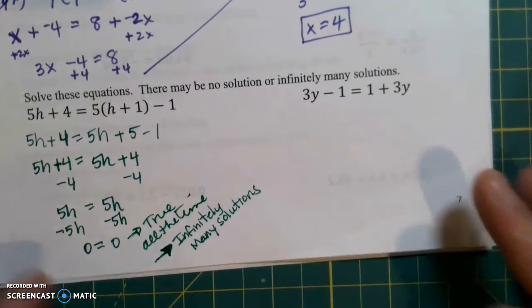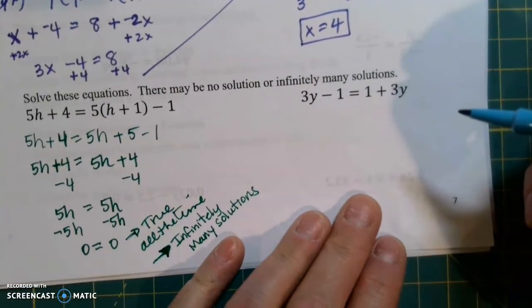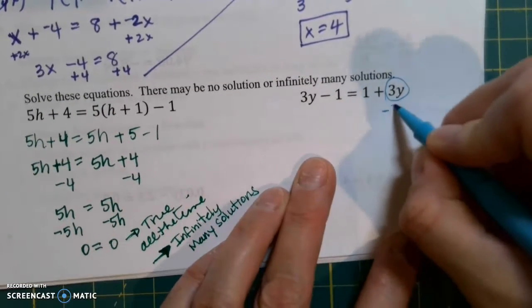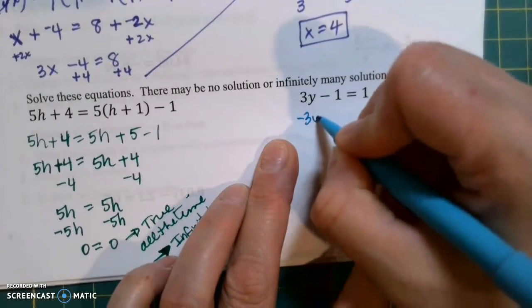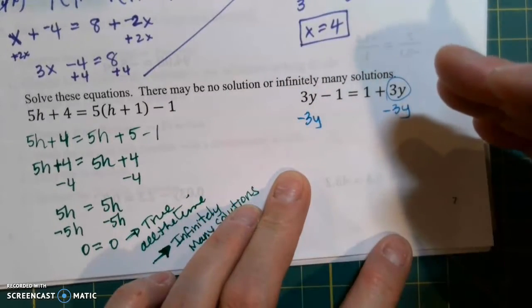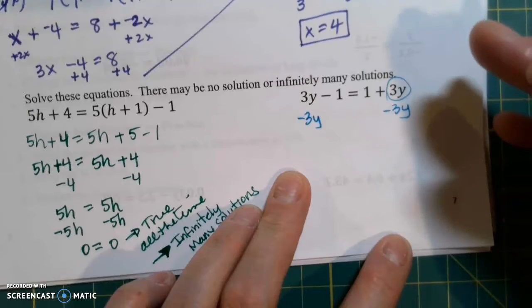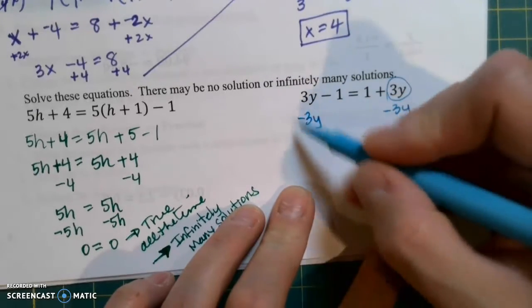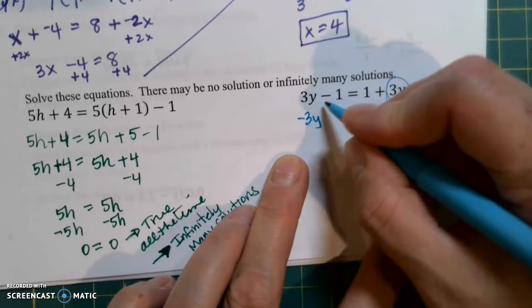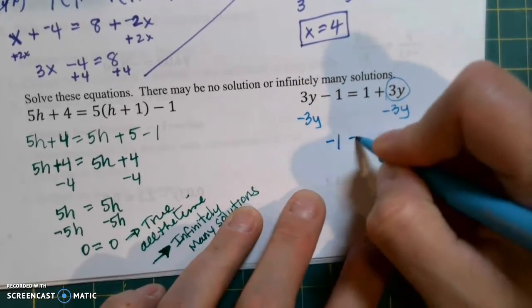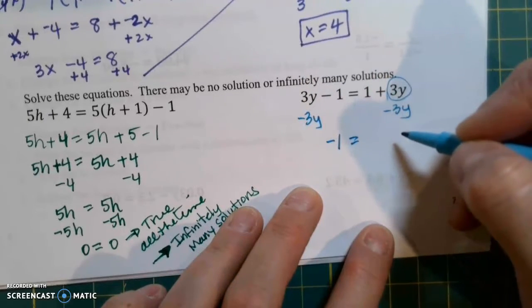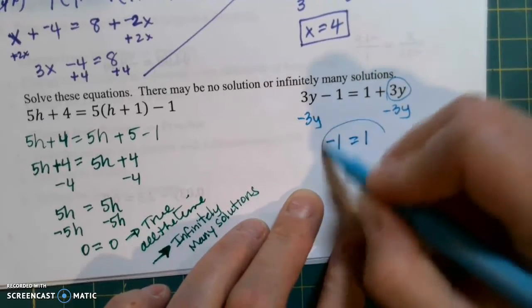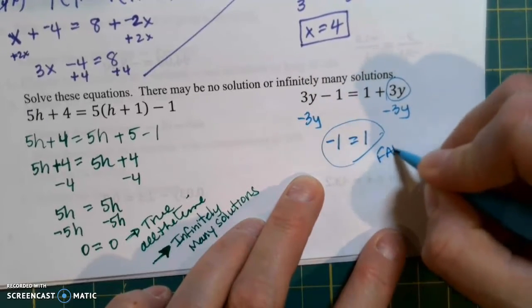Okay, let's try this next one here. I'm going to move this one, so I'll subtract 3y from both sides. Because there weren't any parentheses for me to do any distributing with, and the like terms were already collected, which is why I didn't do anything with those. So this will give me 0 minus 1, so this will be negative 1. And then over here, those will become 0, which is what I wanted, leaving me with a 1. All right, this right here, false statement.